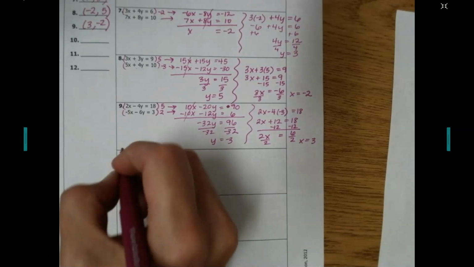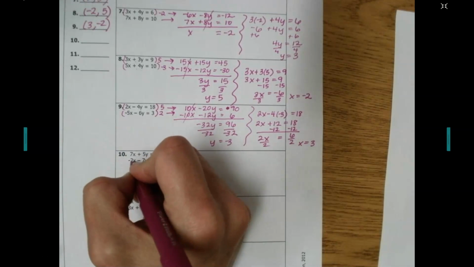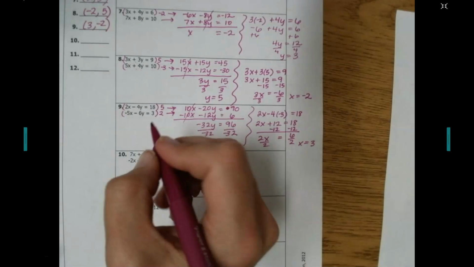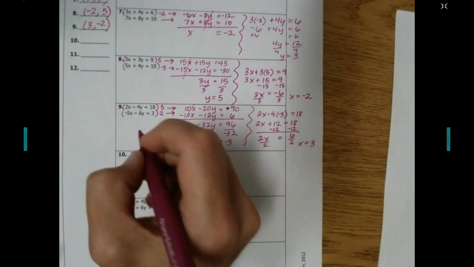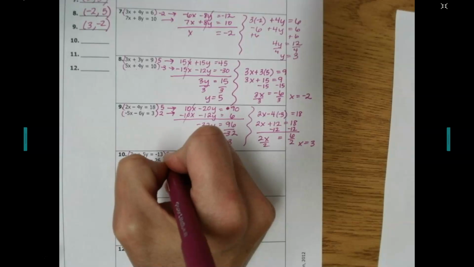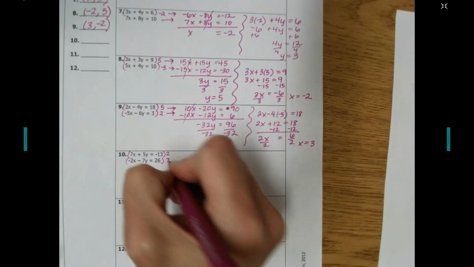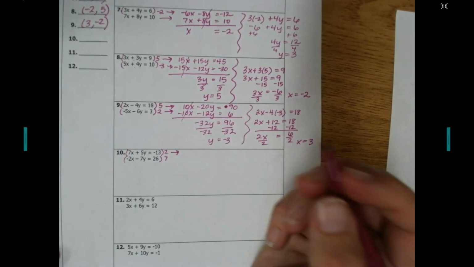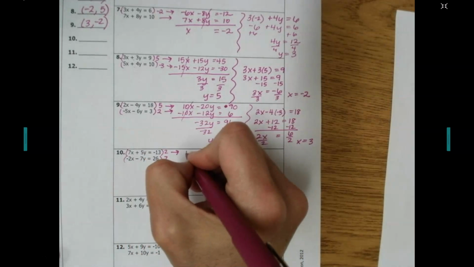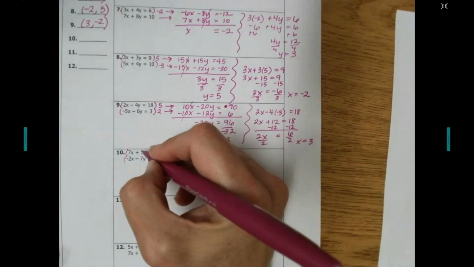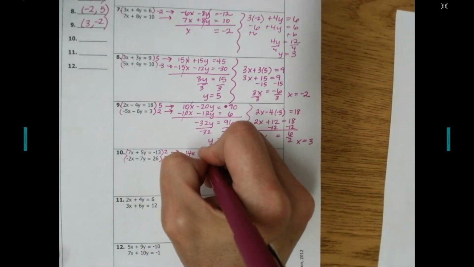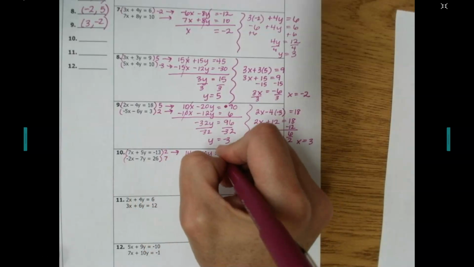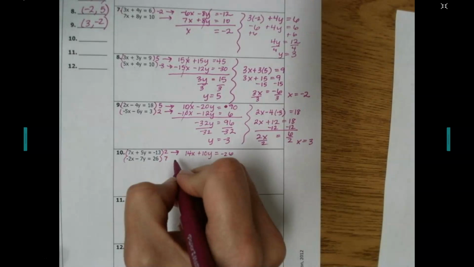Okay, if we're going to do 10, that means I need the first number that both 7 and negative 2 will go into. And it'll be 14, right? Since they're already opposite signs, I can just multiply by a positive 2 and a positive 7. So I'll multiply everything in the first equation by positive 2. 7x times 2 is 14x. 5y times 2 is 10y. Negative 13 times 2 is negative 26.